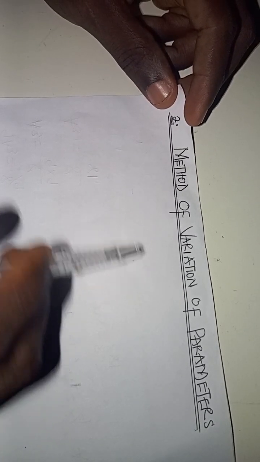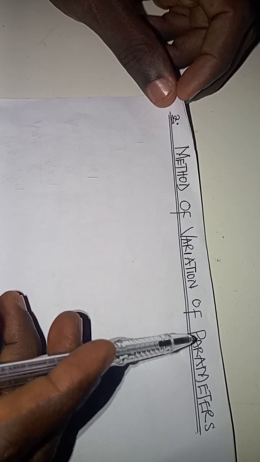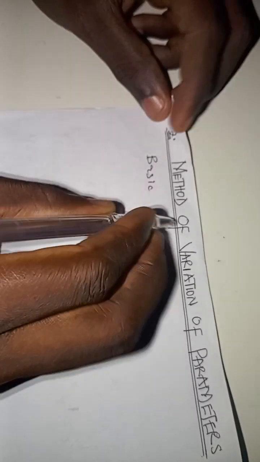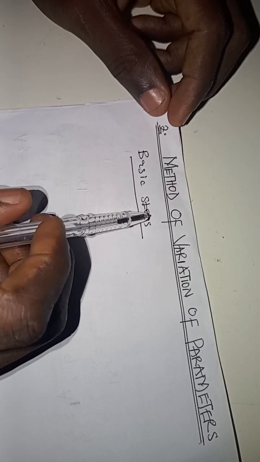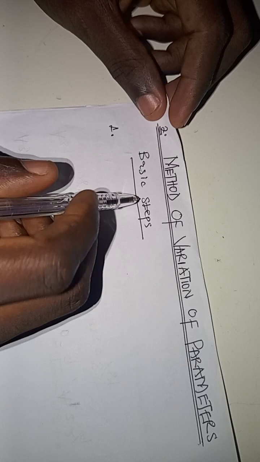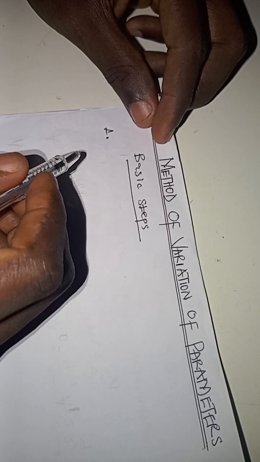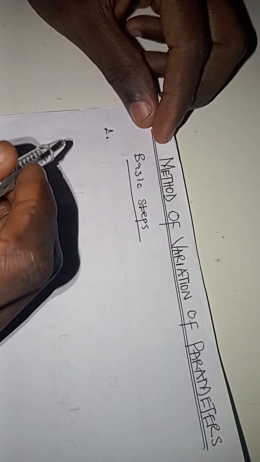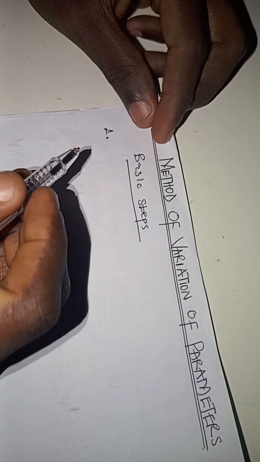The idea about this method is just very simple. I'm going to give you some basic steps to use in terms of solving a non-homogeneous ODE using this method. Basic steps. Firstly, in solving a non-homogeneous equation using the method of variation of parameters, the first step you are going to employ is to find the complementary solution using the initial way we have learned on how to solve them.